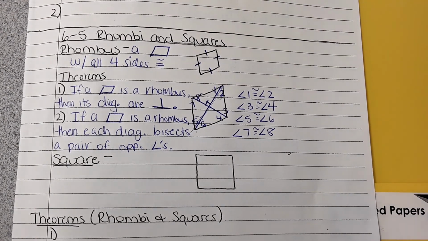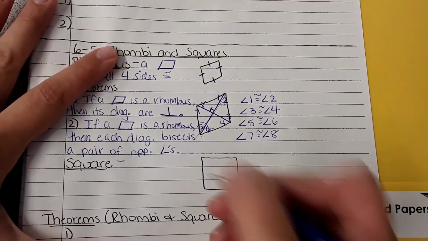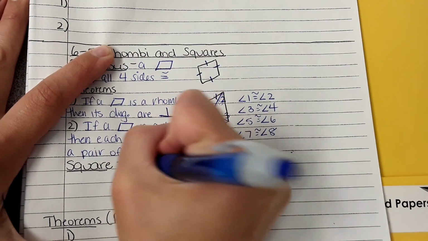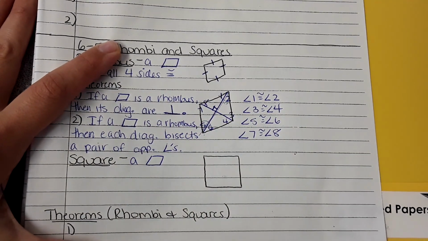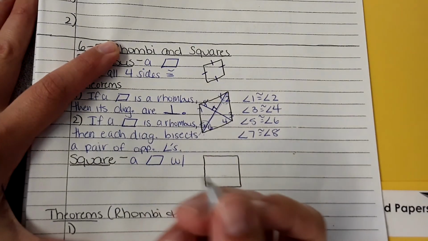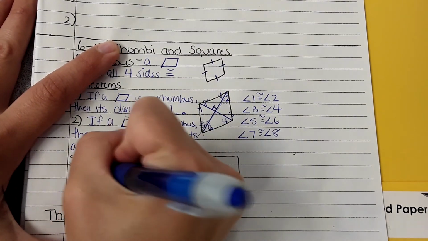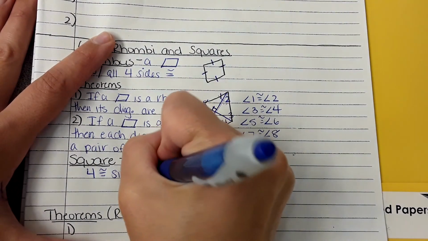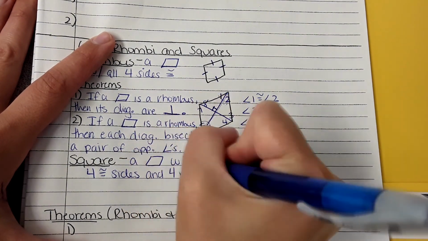Then a square. A square drawn here is a parallelogram with 4 congruent sides and 4 right angles.